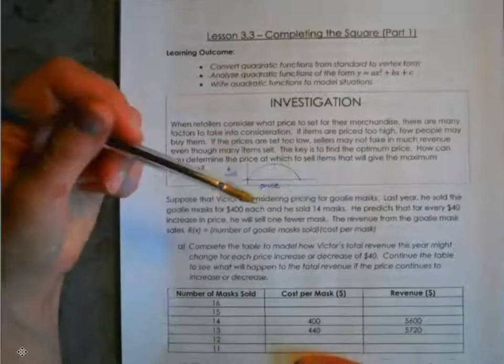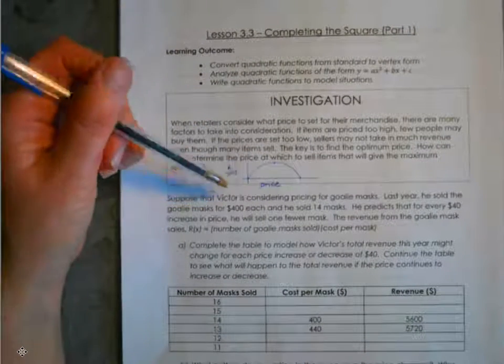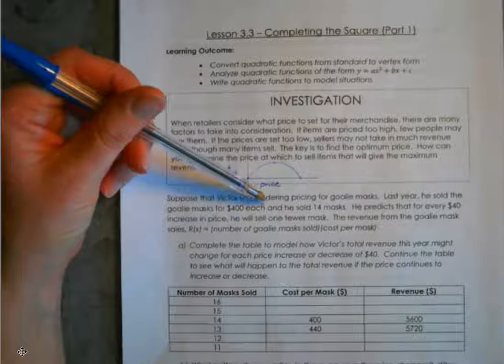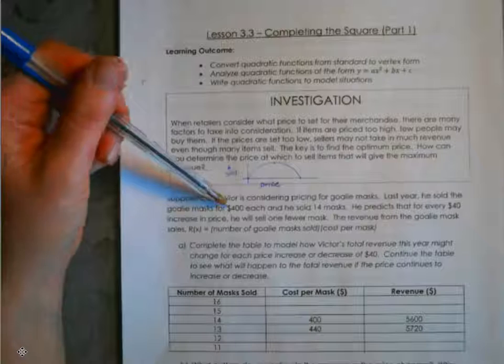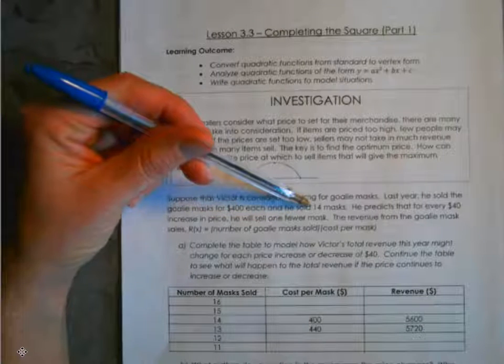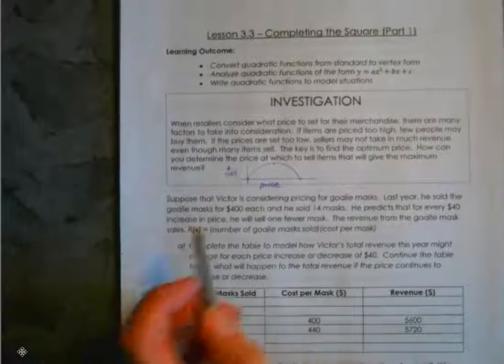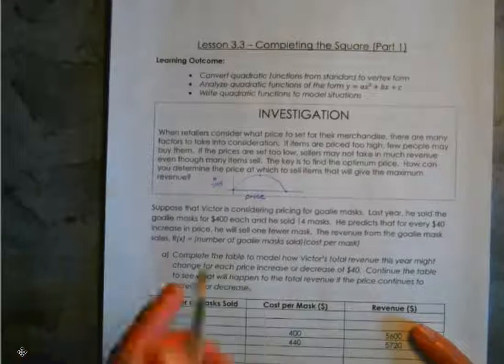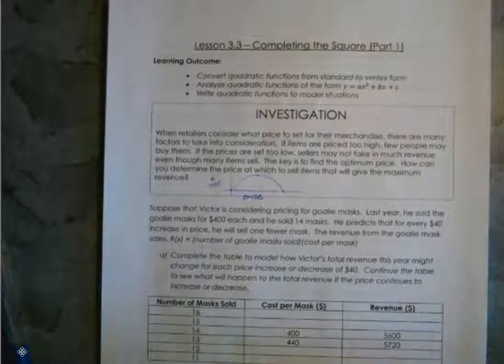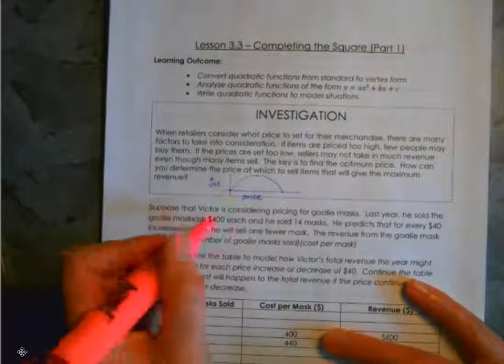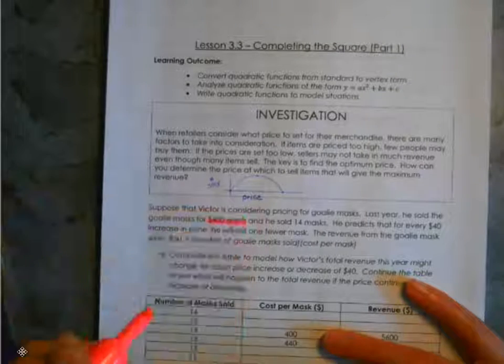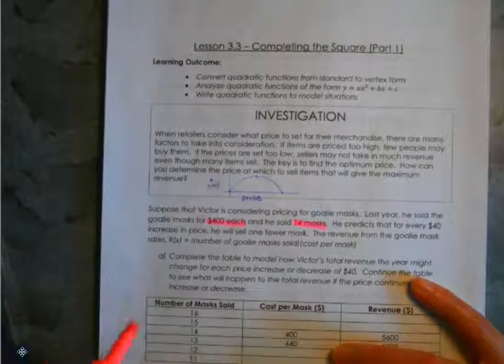So let's look at an example where we can work through something like that. It says, suppose that Victor is considering pricing for goalie masks. Last year, he sold the goalie masks for $400 each, and he sold 14 masks. So when you're reading these types of questions, you always want to take note of what the baseline set of conditions were. So he's using last year as a reference. He sold them for $400 each, and he sold 14 masks.